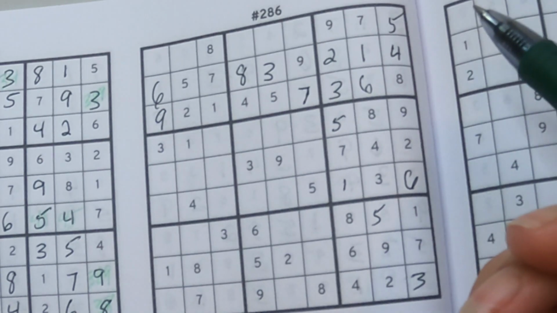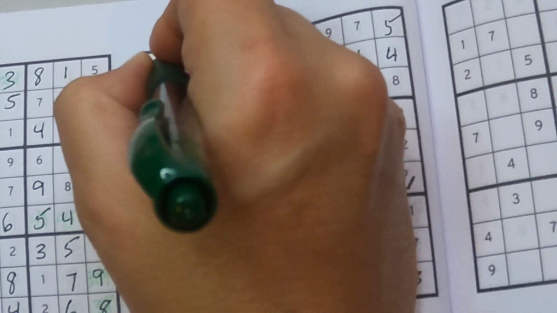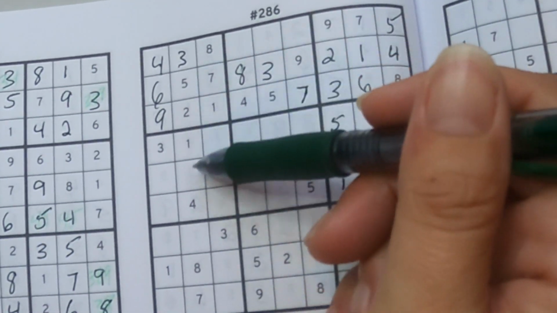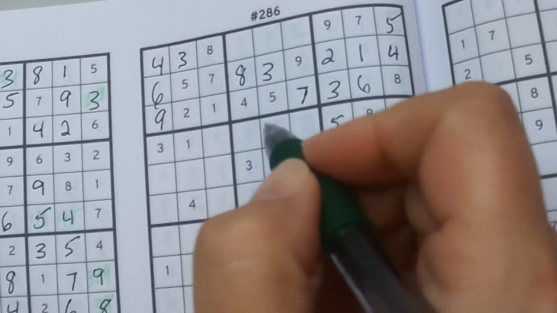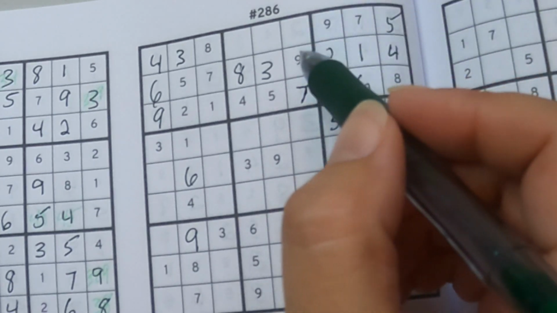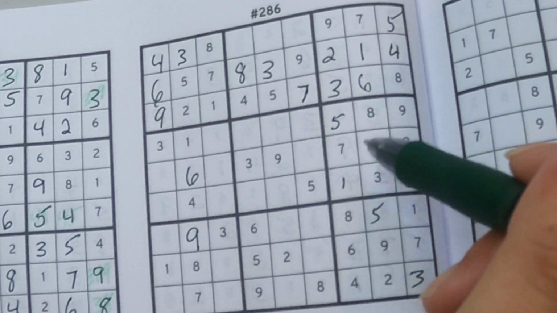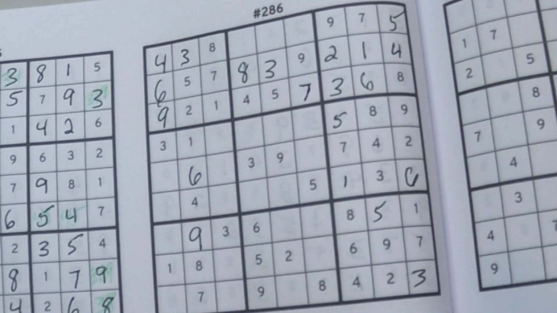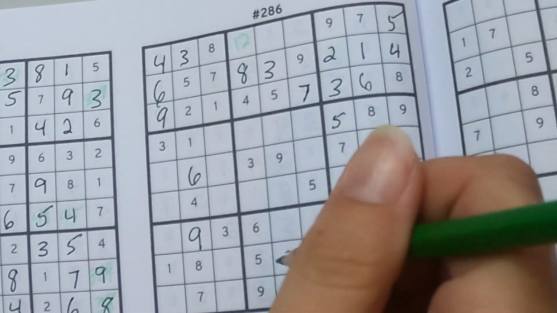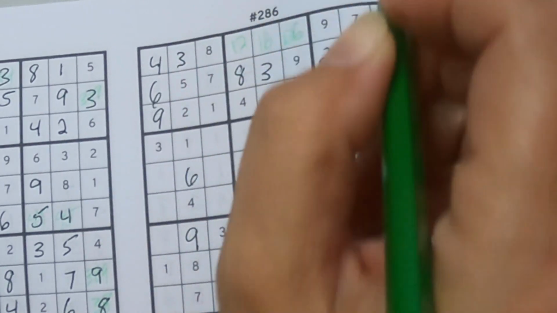For this box now, we're missing 3 and 4. We've got a 3 here, so 4, 3. For this column, we're missing 6 and 9. We've got a 9 here, so 6, 9. For this box, we're missing 1, 2, and 6. We've got a 6 here, so 1, 2. 2 here, so 1, 6. And no help here, 1, 2, 6.